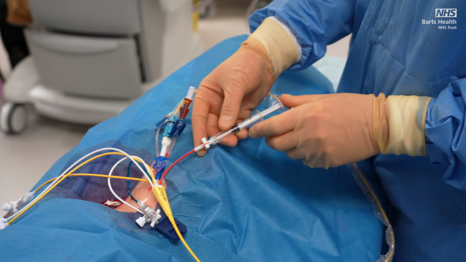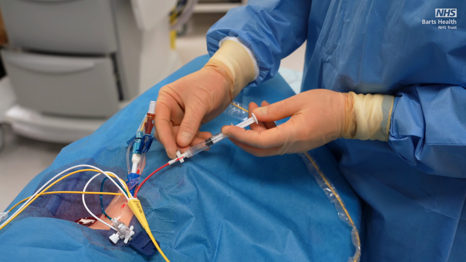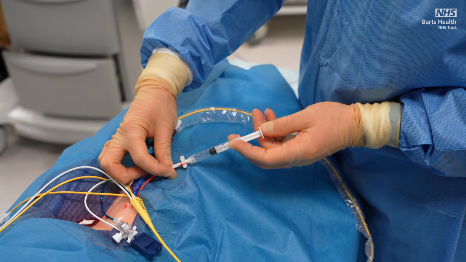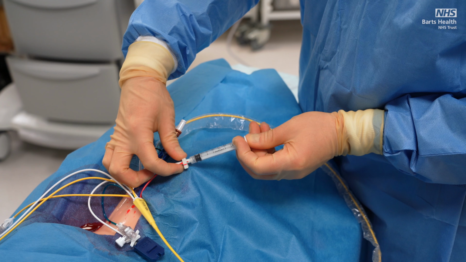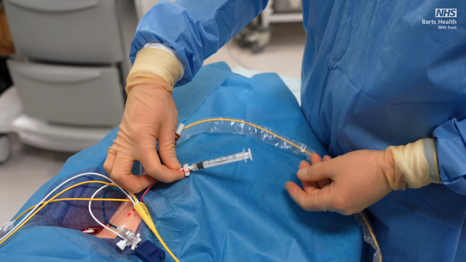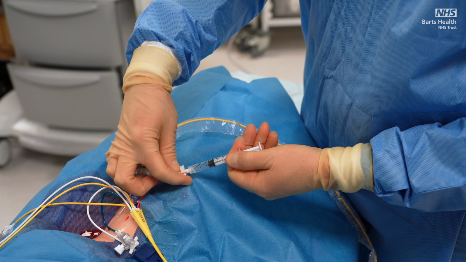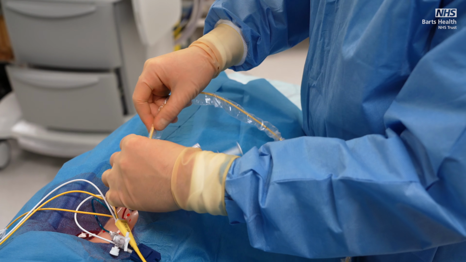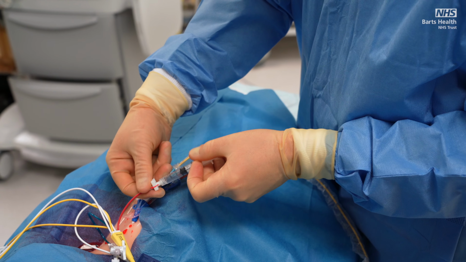Inflate the balloon with 1.5 ml of air and use the lock mechanism to ensure that the balloon remains inflated. If you have any resistance at this point, it is usually that the catheter has not exited the end of the sheath, and therefore deflate the balloon, advance around 5 centimeters and reattempt.